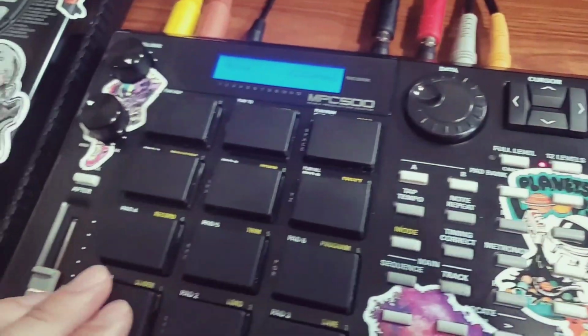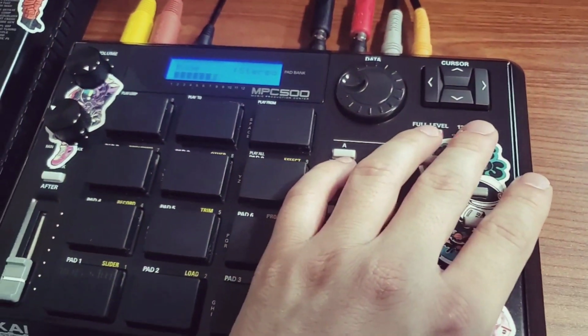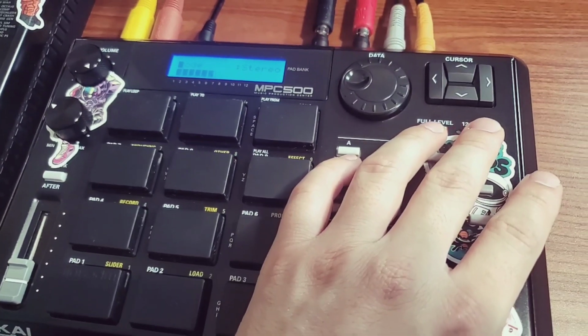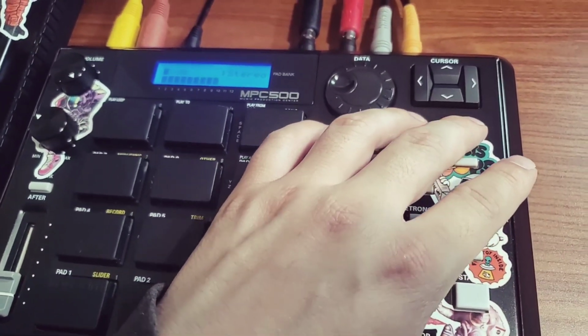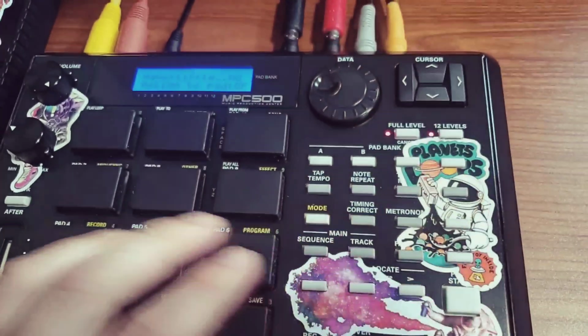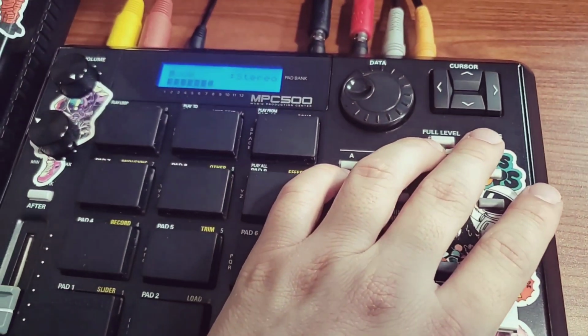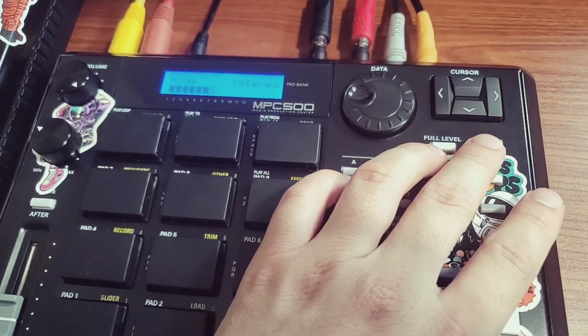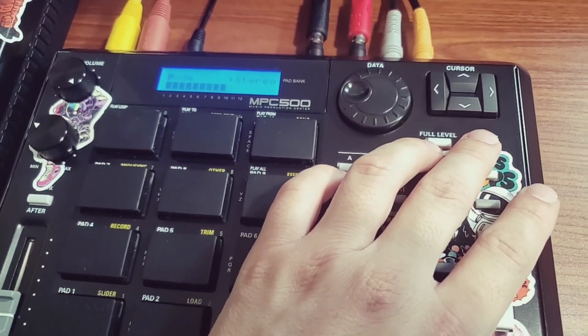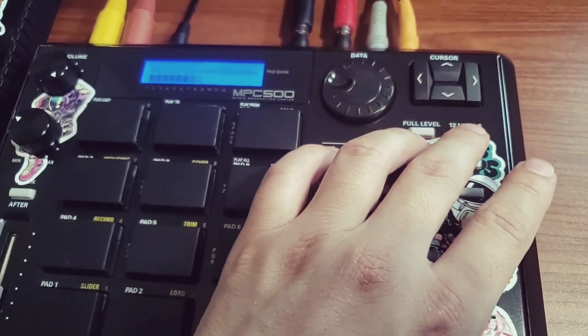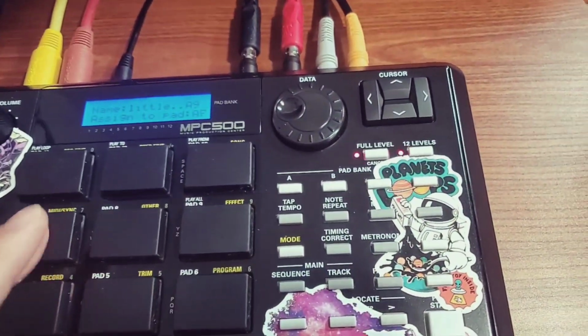Cool. So again, pretty much I'm counting bars. 1, 2, 3, 4, 1, 2, 3, 4, and 1, 2, 3.